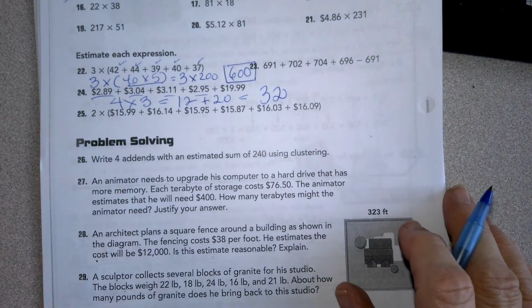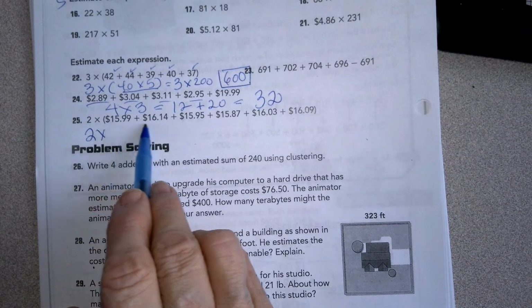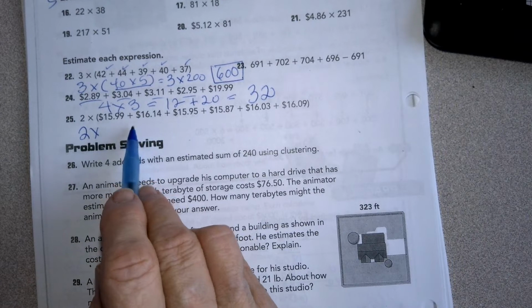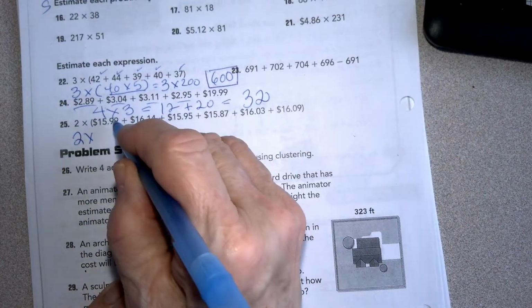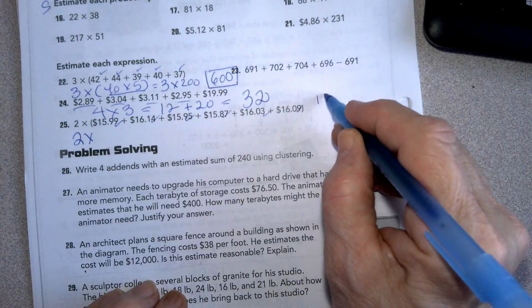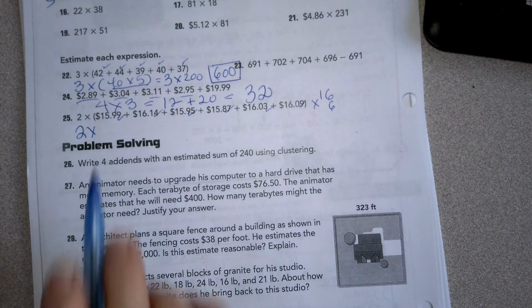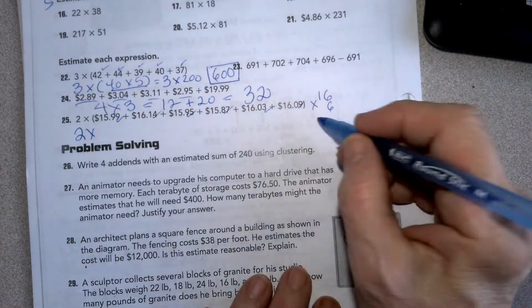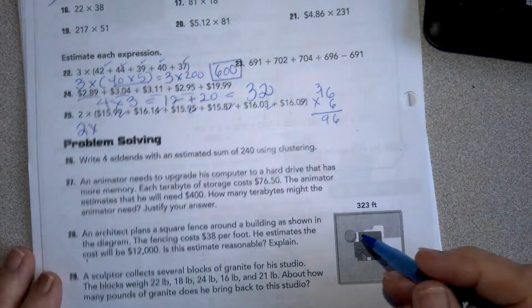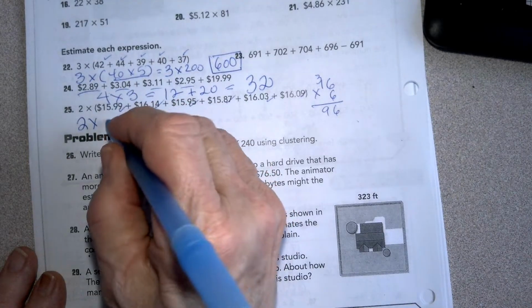Okay. So I've got 2 times this cluster. Each of these is going to be about how much? About 16. They all look like they're in the 16s. So we've got how many? 1, 2, 3, 4, 5, 6. So over here, let's put 16 times 6. I wouldn't have rounded it to 20 because everyone would have been over rounded. So 16 times 6 is going to be 96. So we still have to do 2 times that 96.